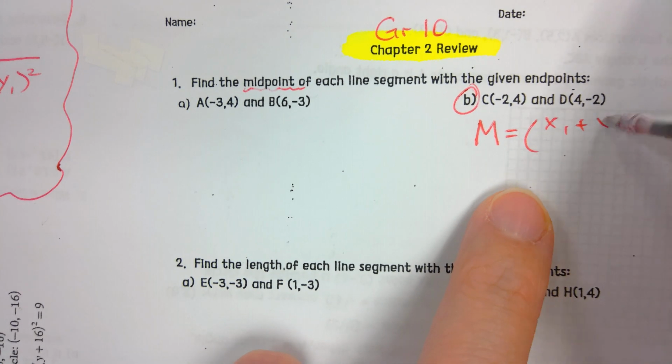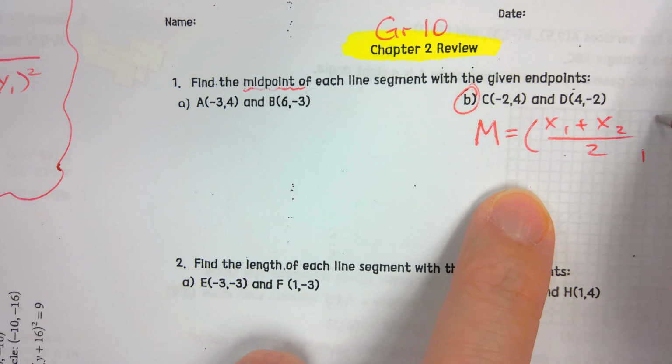X1 plus X2 divided by 2, Y1 plus Y2 divided by 2.